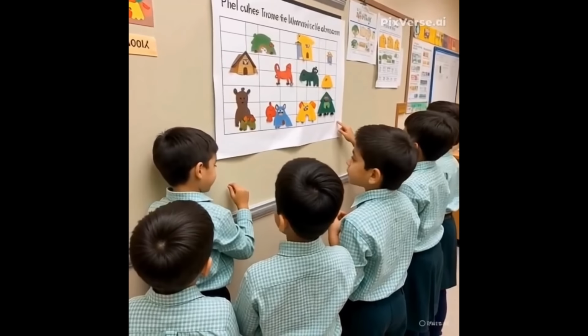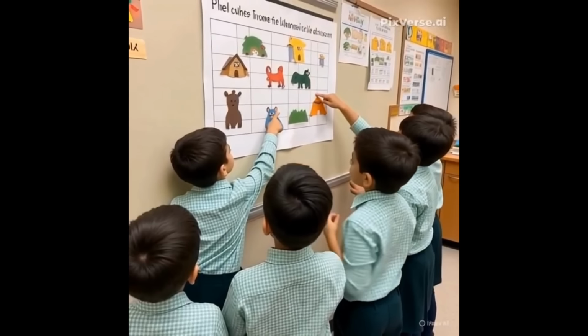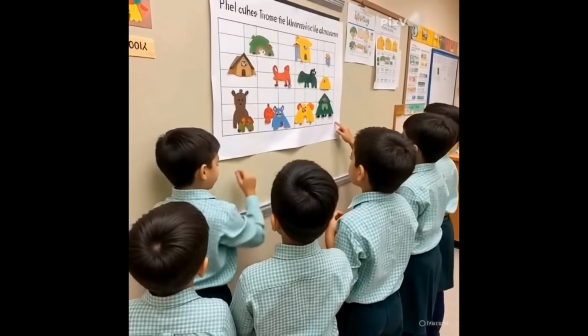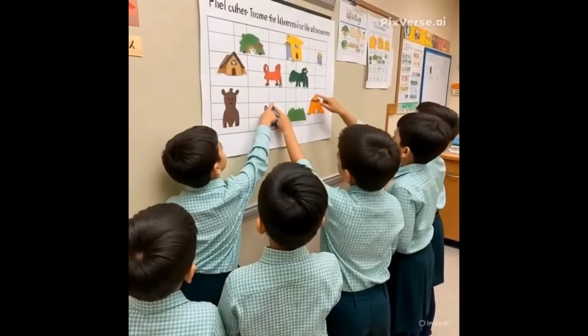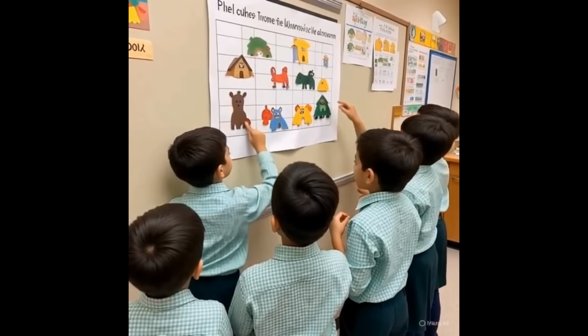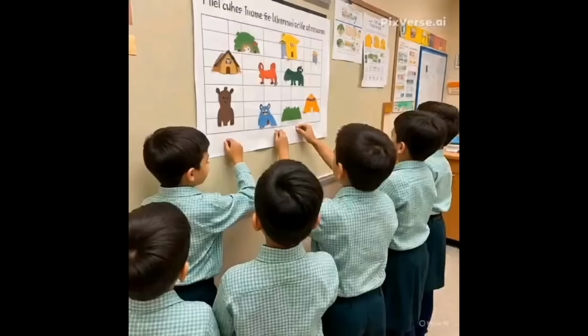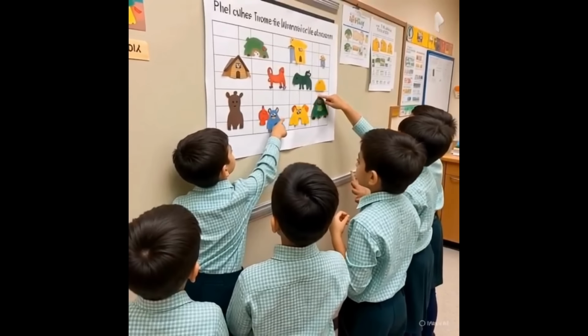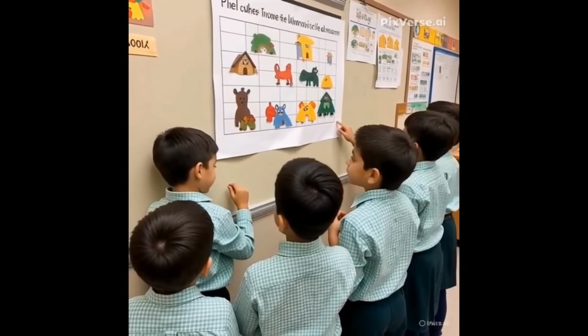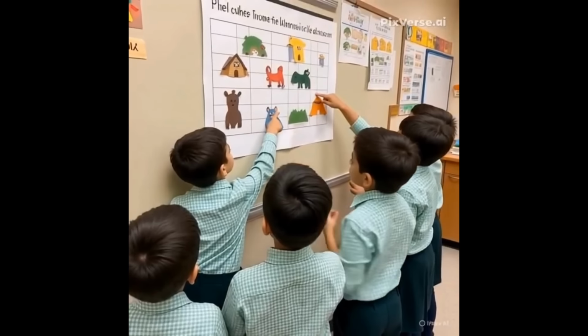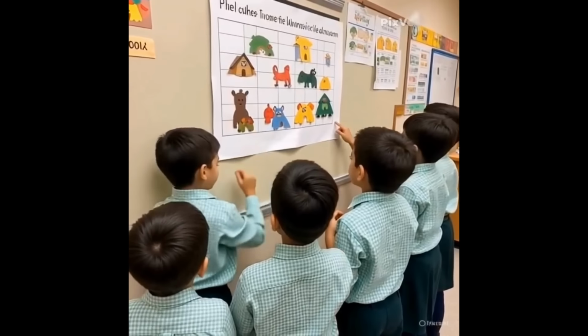Yeah, you already pasted your chart on the wall. Okay, you describe the shelter of the animal you stuck. Okay, one by one you have to tell. Very good, you are doing it very well.